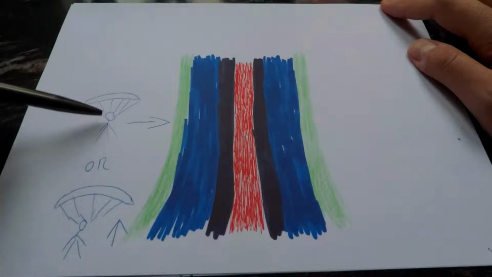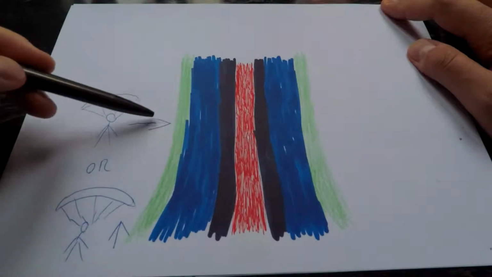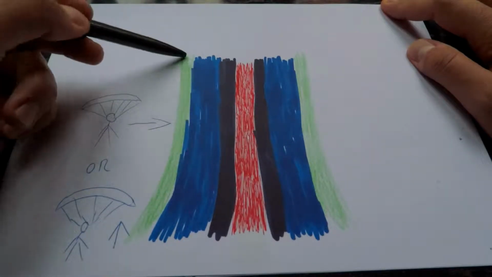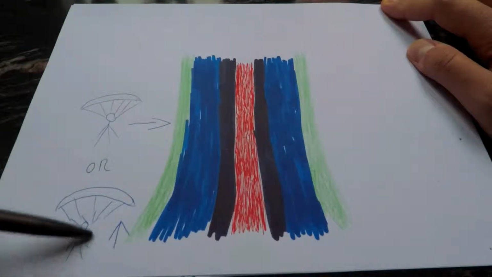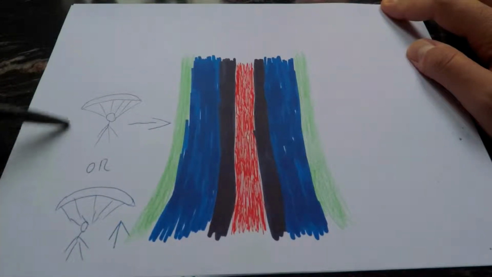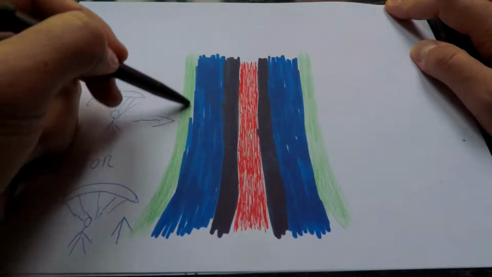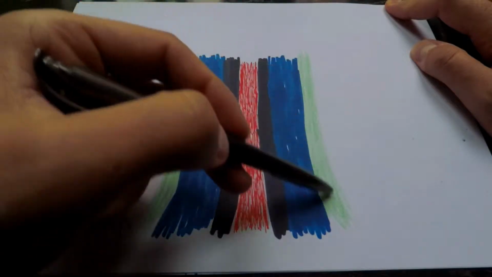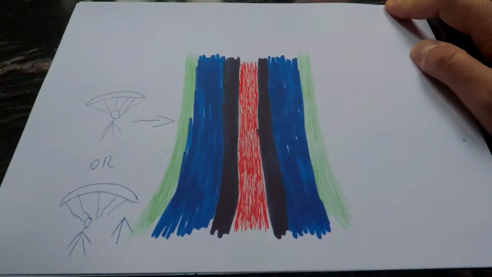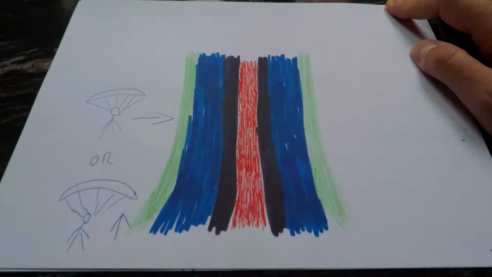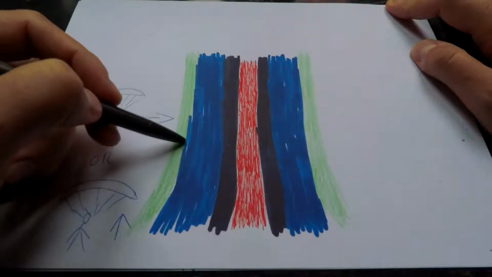Let's assume that you want to fly in this direction into the thermal. Of course, you cannot see it, or you want to fly in this direction. I'm going to come to this part in the next slide. So the green edges of the thermal are the weakest ones. You can barely feel, okay, I got a pull to the left or to the right, or I kind of feel as if I am coming into a thermal, right?